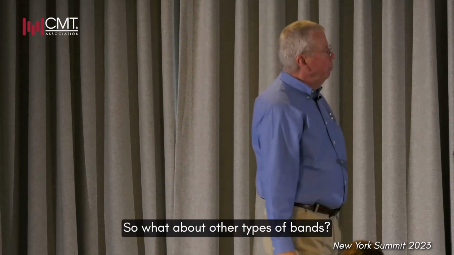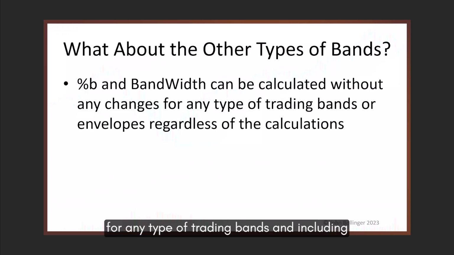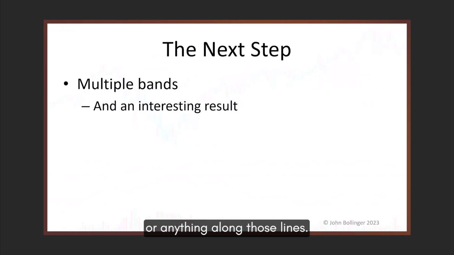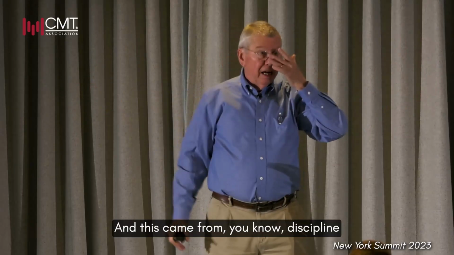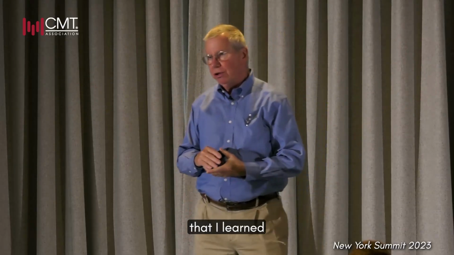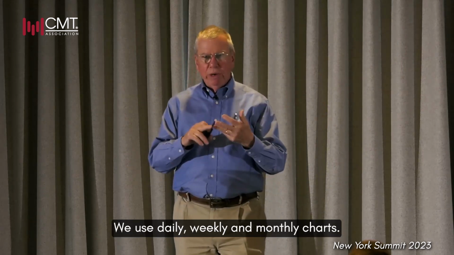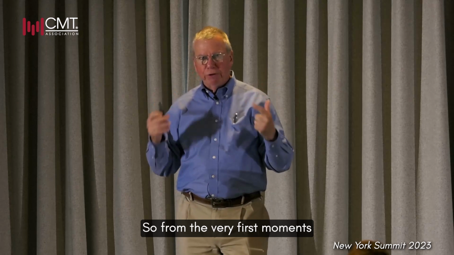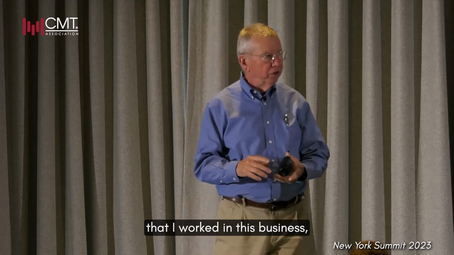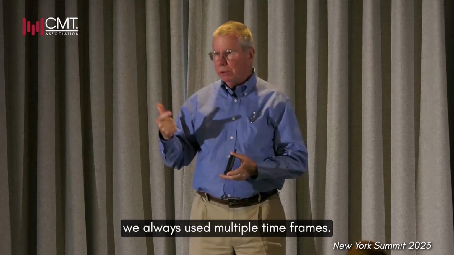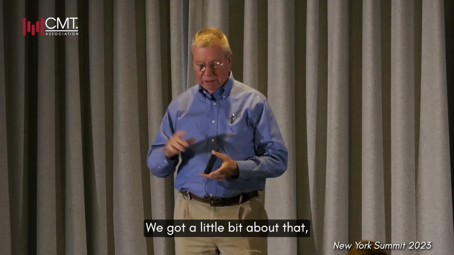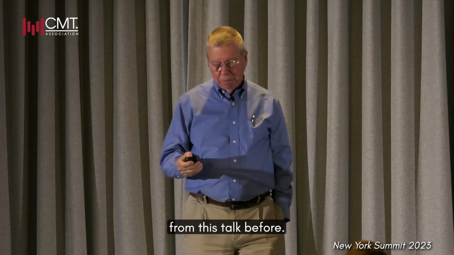So what about other types of bands? Percent B can be calculated for any type of trading bands, including now whether we're switching to exponential bands or anything along those lines. So the next step is pretty interesting, and that's combining multiple bands of the same type but of different lengths. And this came from discipline that I learned when I came into this business. We used daily, weekly, and monthly charts. So from the very first moments that I worked in this business, we always used multiple time frames. We got a little bit about that from this talk before.